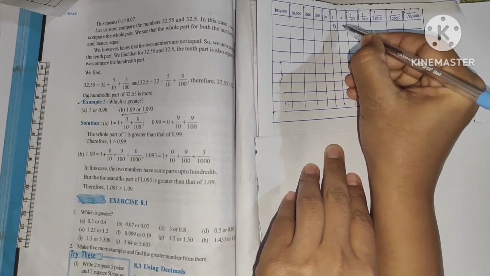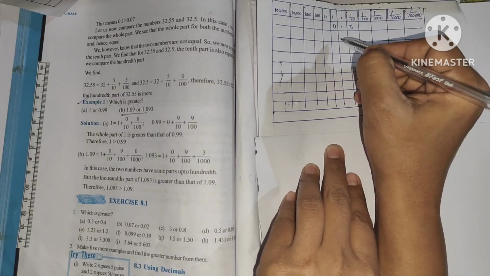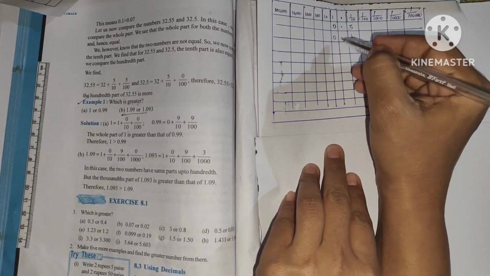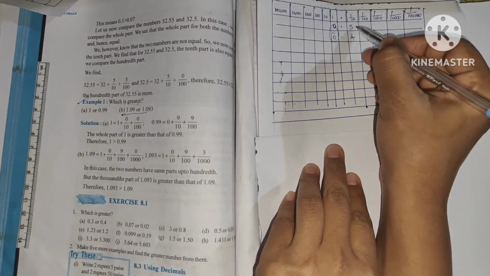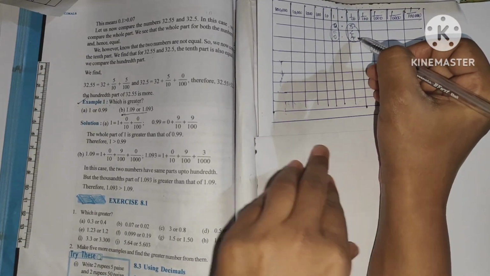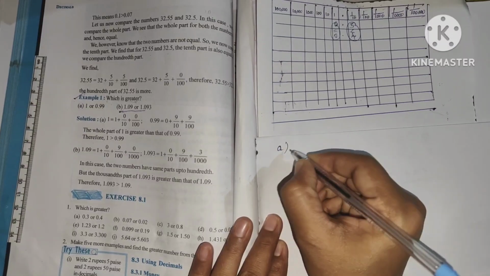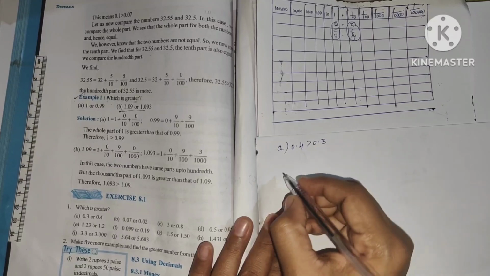It's 0.3, and for the second one it's 0.4. Now just compare these. Ones place both are equal, and here 3 less than 4, that means 4 is bigger. So clearly we can write it's 0.4 greater than 0.3.